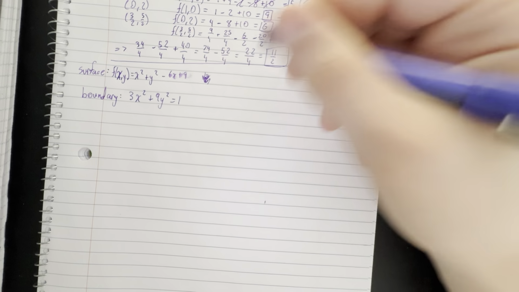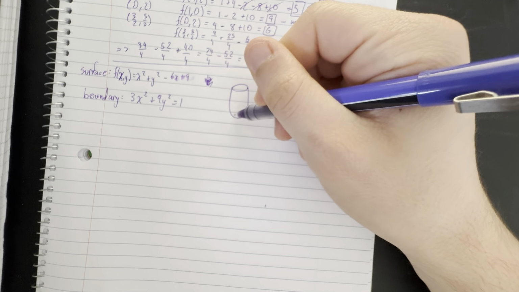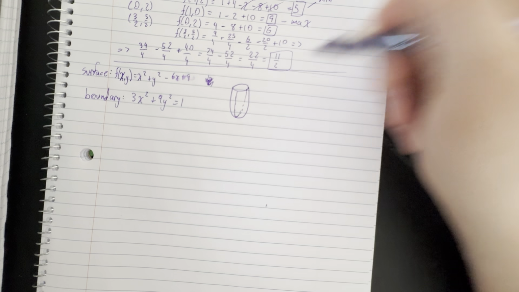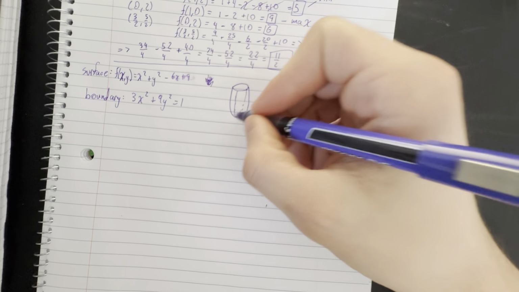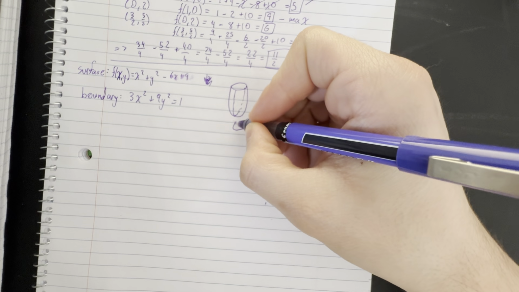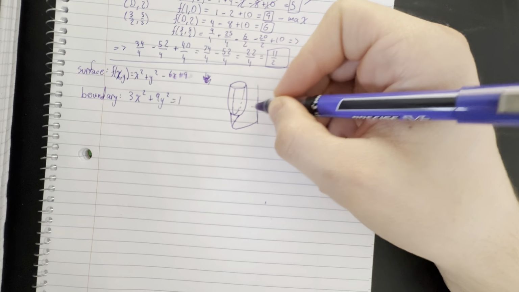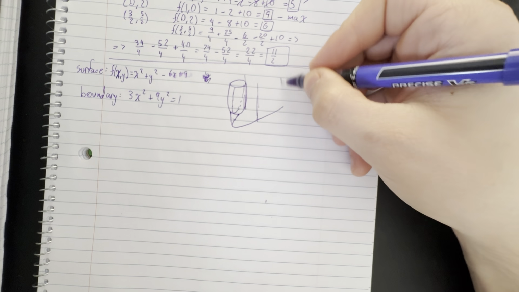Say we'll use the same surface. We have a paraboloid again, and then they tell you the boundary is another parabola down here. That doesn't make any sense because the parabola doesn't have a closed area.